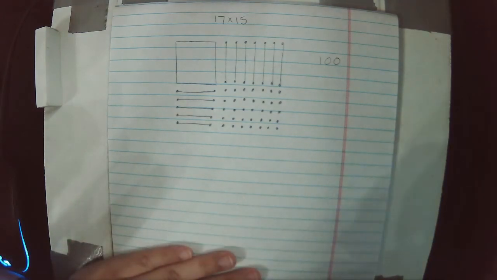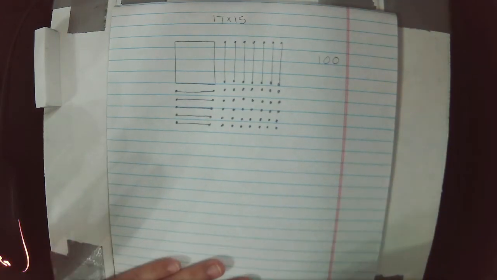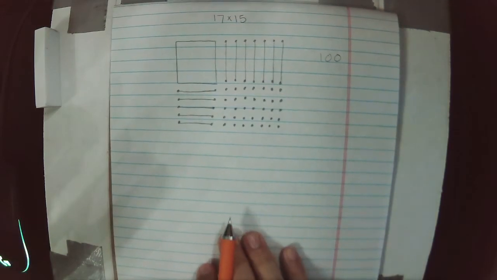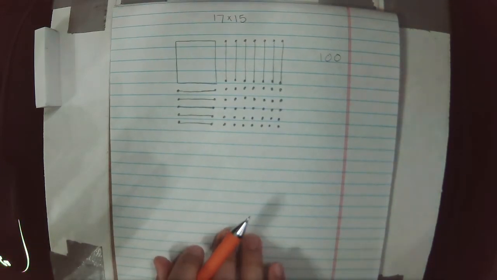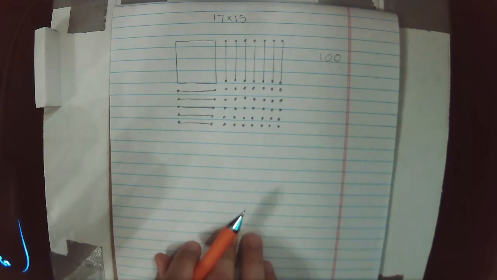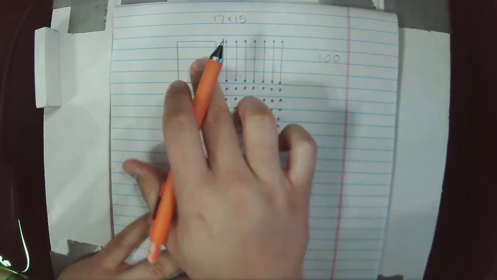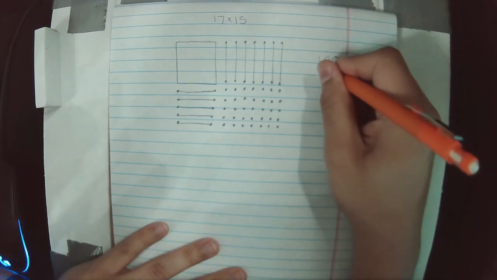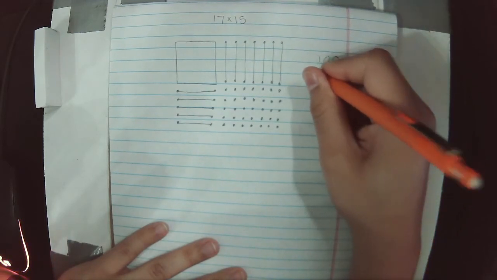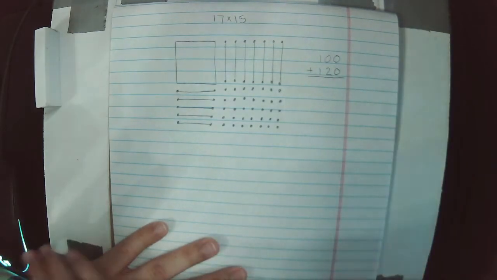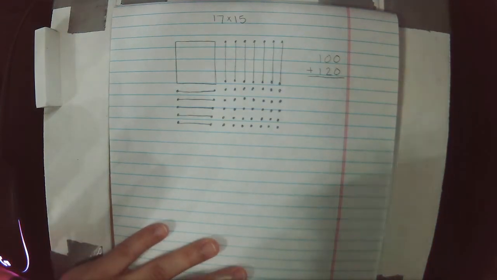So when you're counting your tens, if you get to 100, or even 200 or 300, don't stop when you get to 100. Keep on counting until you're finished with all the tens. We know we had 100 for the hundreds, and 120 for the tens. So let's add those two up before we count the ones.